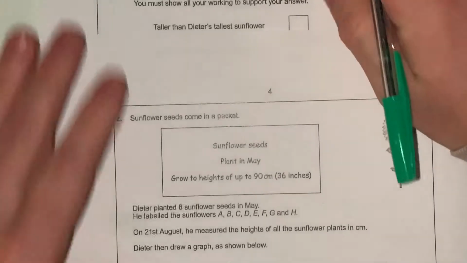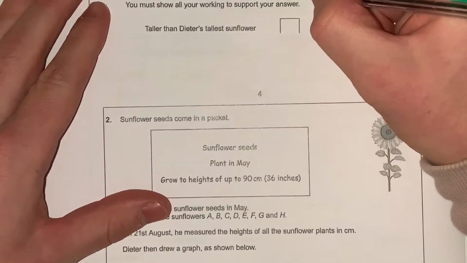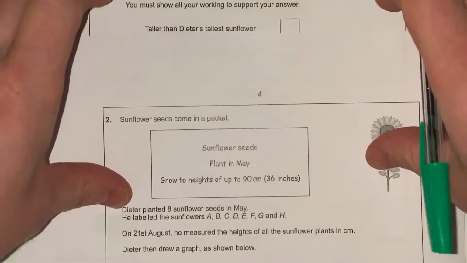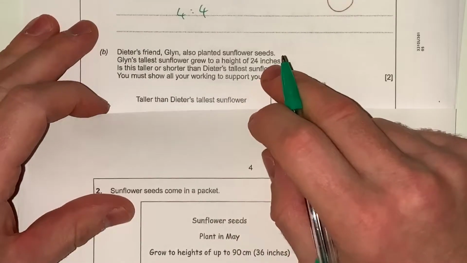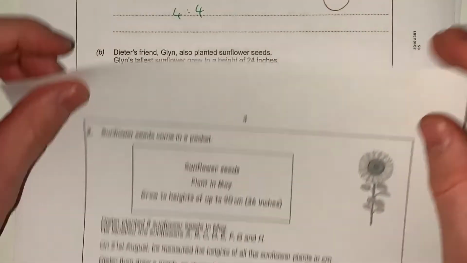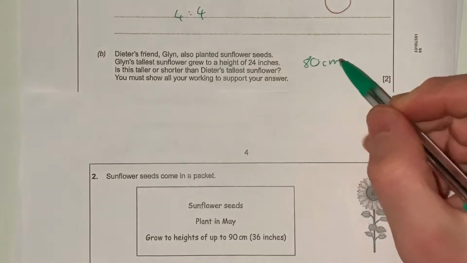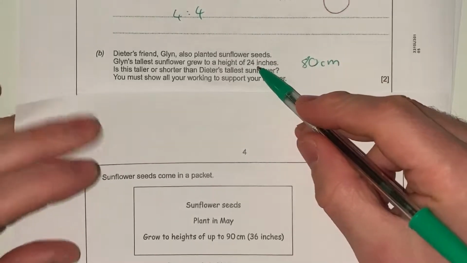Next one. Dieter's friend Glyn also planted sunflowers. Glyn's tallest sunflower grew to the height of 24 inches. Is this taller or shorter? So if we've got 24 inches here, and our tallest one is currently 80 centimeters, what you should notice is they are different units. So we need to either change 80 centimeters to inches or change 24 inches to centimeters.